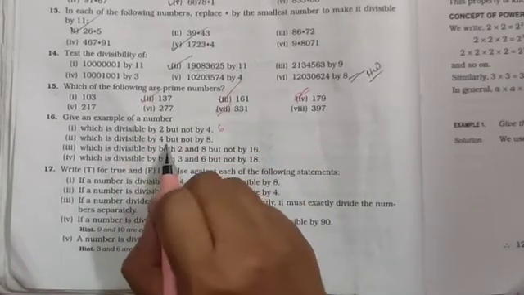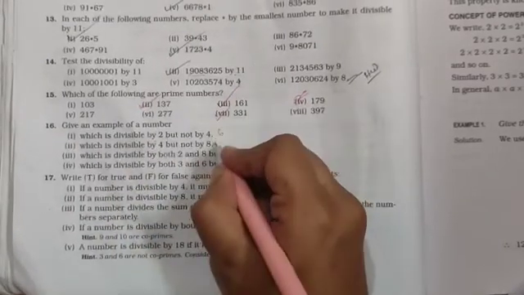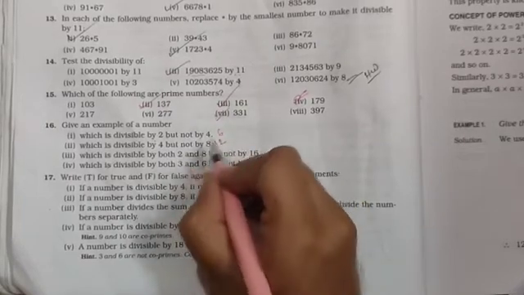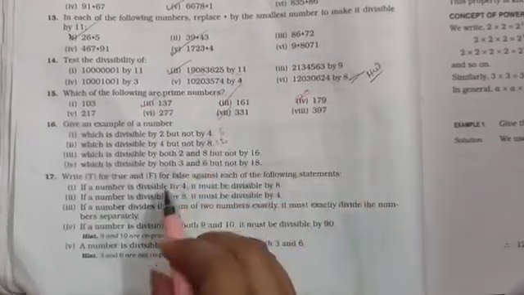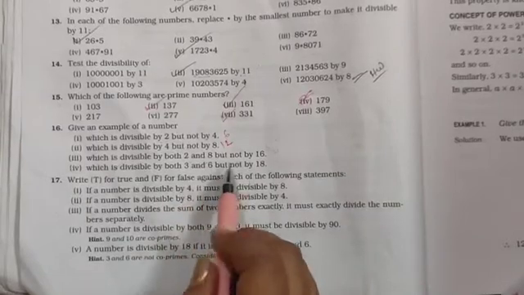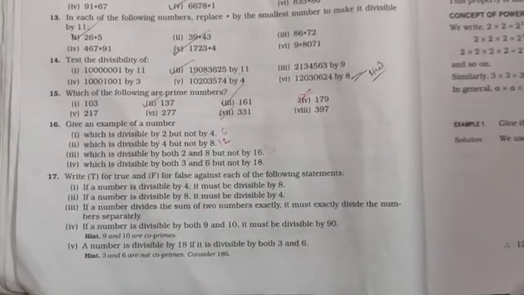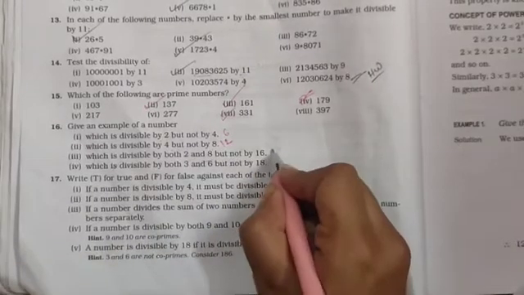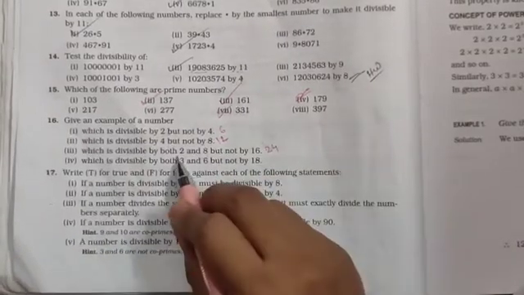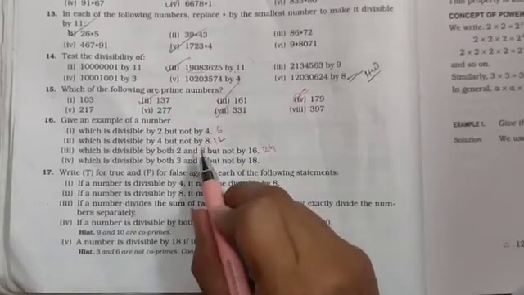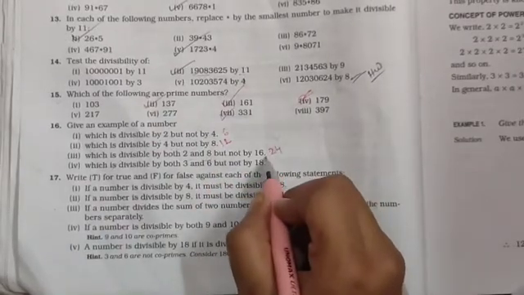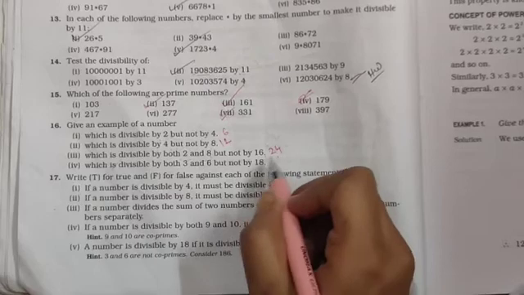Next, which is divisible by 4 but not by 8? 12. 12 is divisible by 4 but 12 is not divisible by 8. Which is divisible by both 2 and 8 but not by 16? If I write here 24, 24 is divisible by 2, 24 is divisible by 8. 8 threes are 24, but 24 is not divisible by 16. So 24 will be the answer.